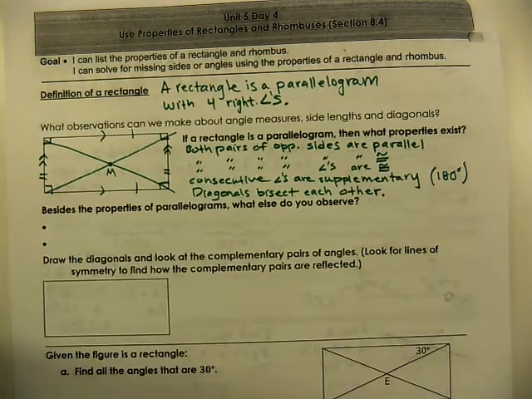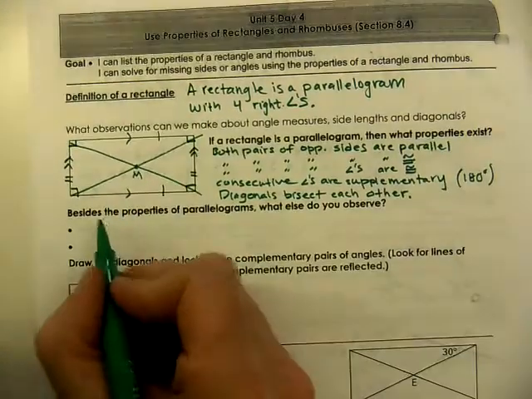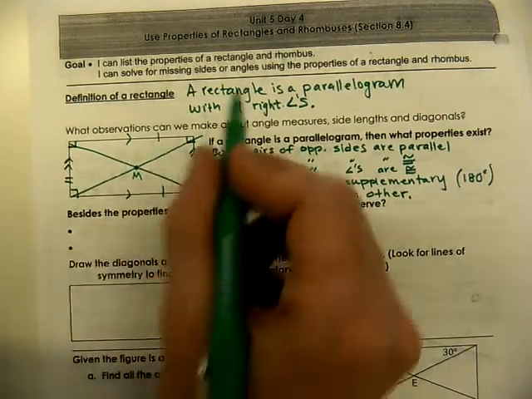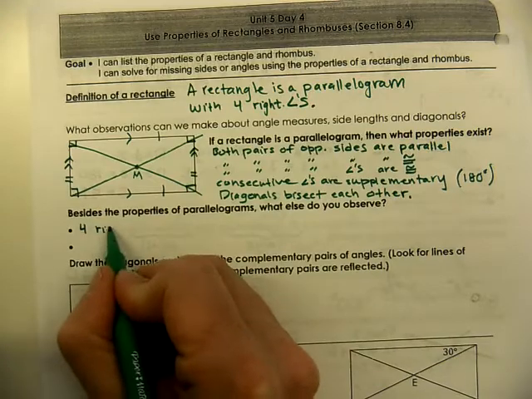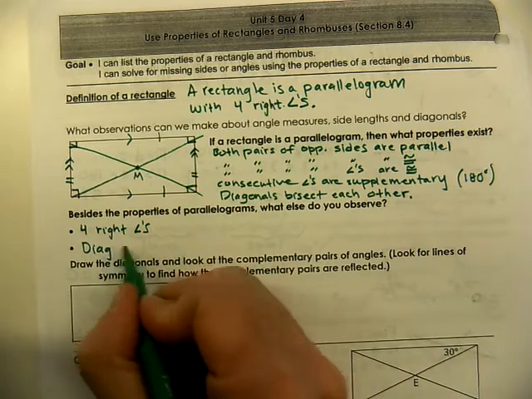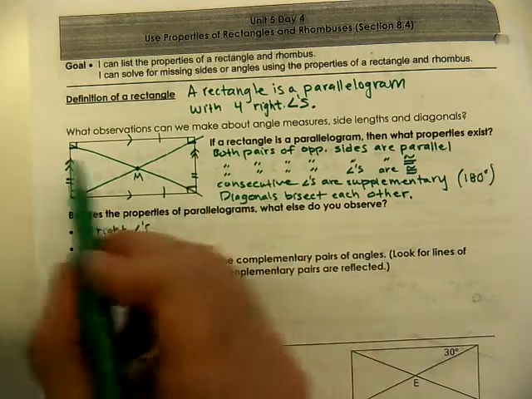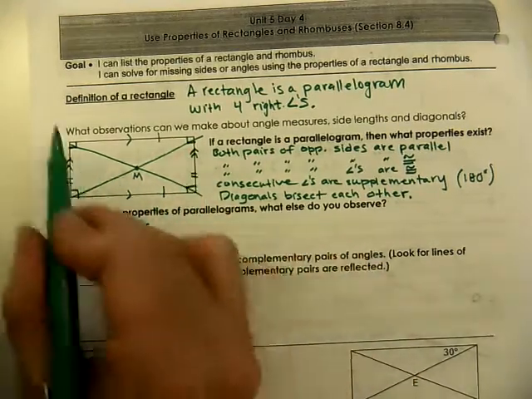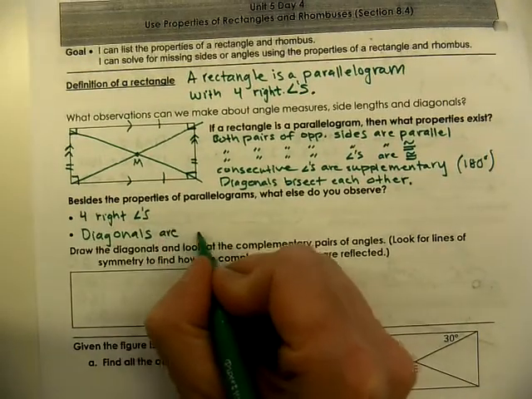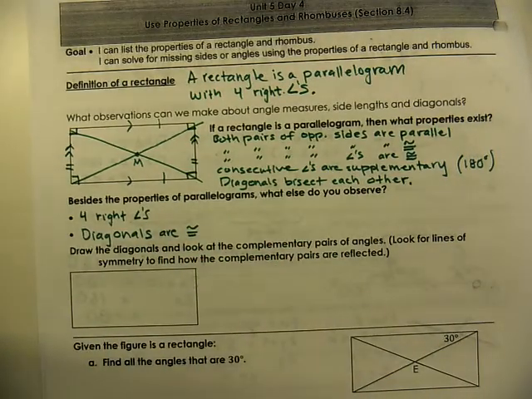So it turns out that with our rectangle, with the four right angles, it brings along another property as well. So what we see happening here with the rectangle that did not occur in the parallelogram, first of all, the four right angles. And second of all, the diagonals are congruent. Because of the four right angles, it makes the left and the right side perpendicular to the bottom. So when you draw the diagonals, they have to be the same length. So diagonals are congruent. That's unique to the rectangle that we did not see in the parallelogram.